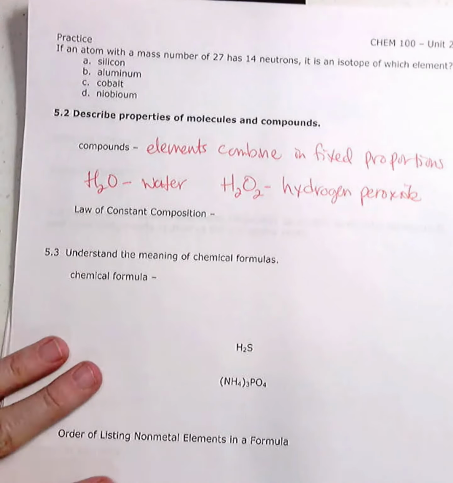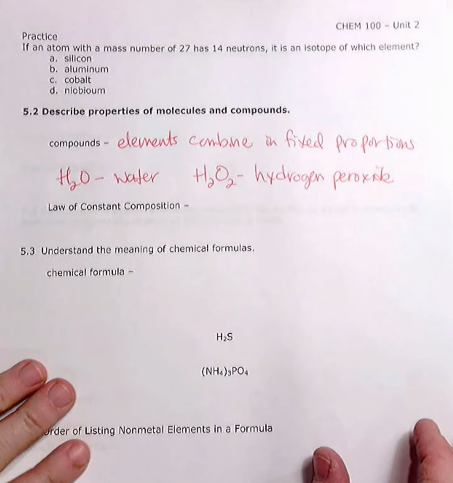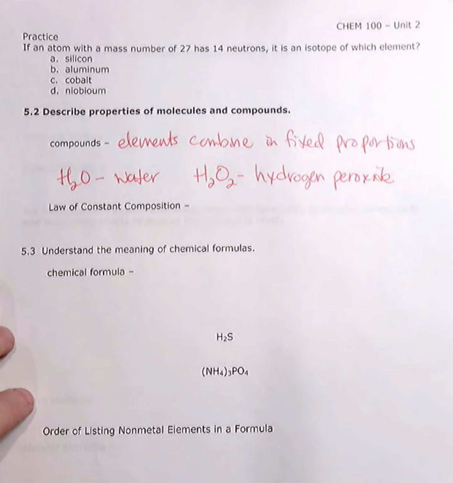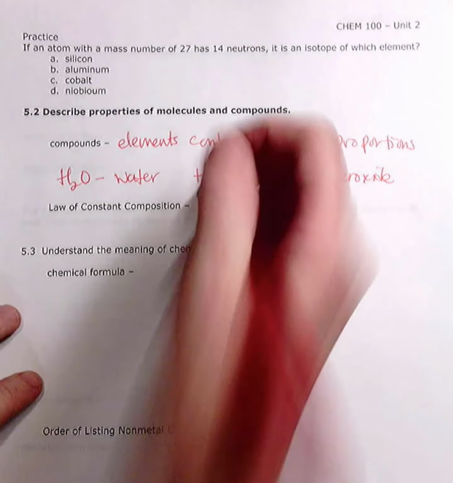So this brings us to the law of constant composition.